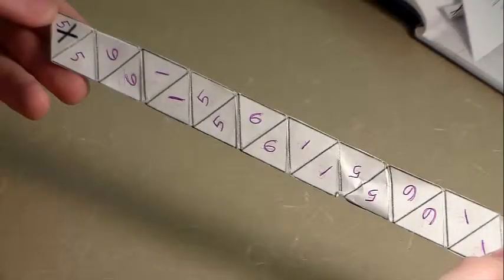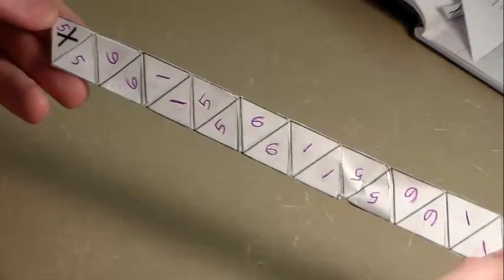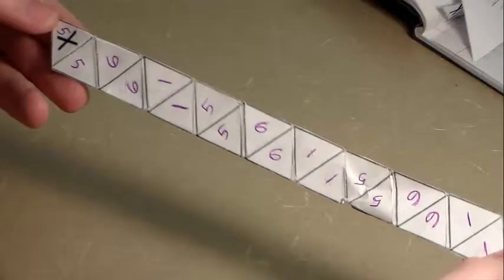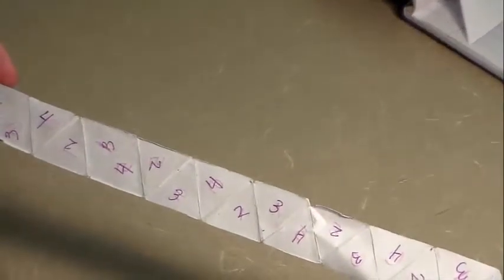When we unwound the 6-sided hexaflexagon, we noticed a pattern on the numbering of the sides. For instance, on this side, we saw that all the numbers were doubled. 5, 5, 6, 6, 1, 1, on and on and on. Now when we flip the strip over, we can see a repeating group of 3 numbers, 2, 3, and 4, all the way down.